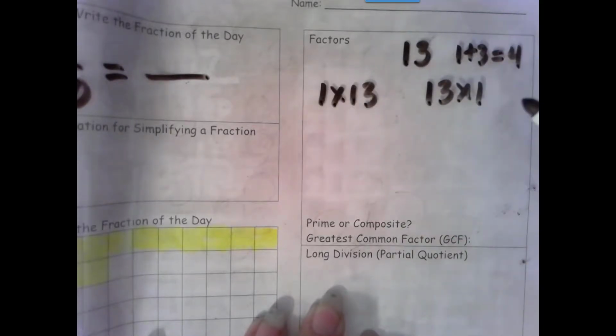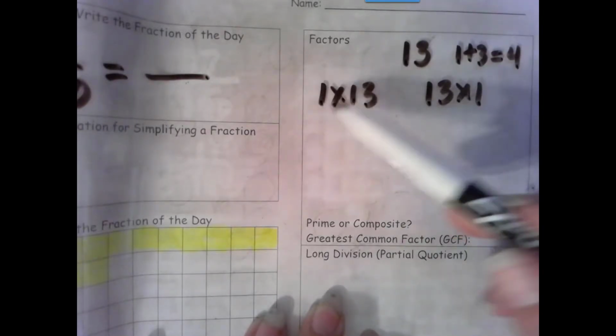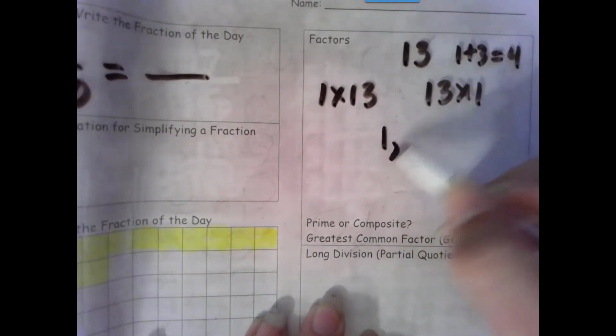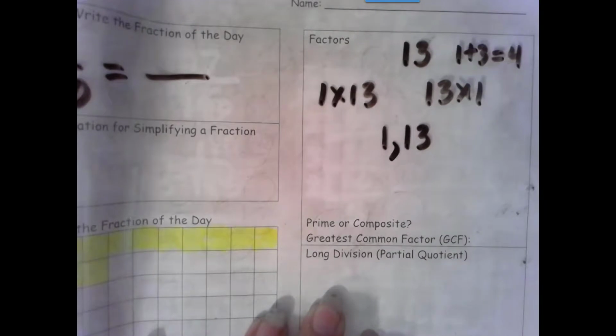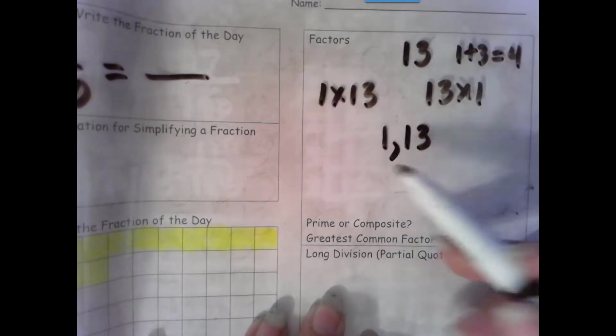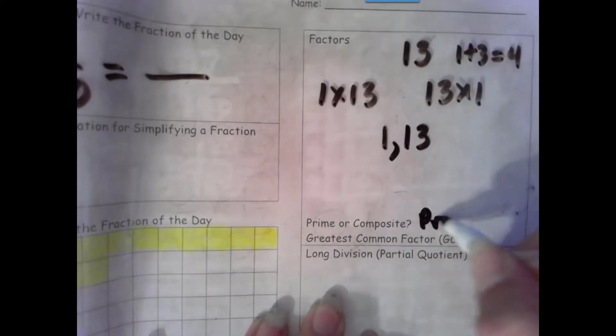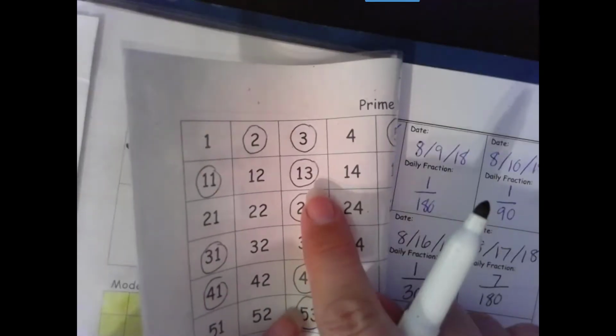So we've gone through all the possible factors between 1 and 13, and those are the only two that work, so we write it down from least to greatest. We have exactly 2 factors, so it is prime. And if we look on our prime number sieve, it is circled. Yes, 13 is prime. So now we're going to try to find our greatest common factor.